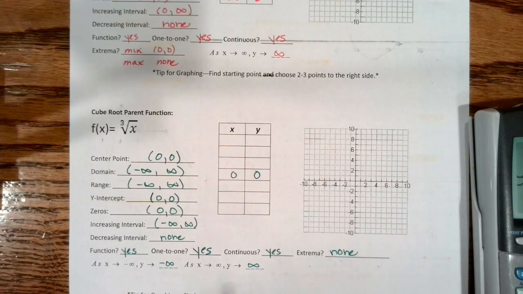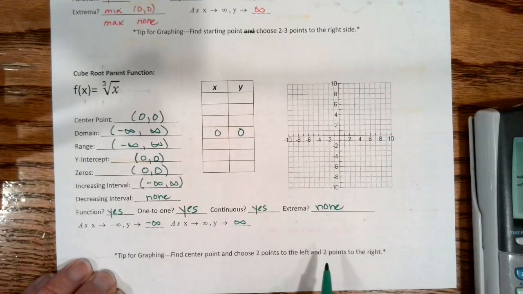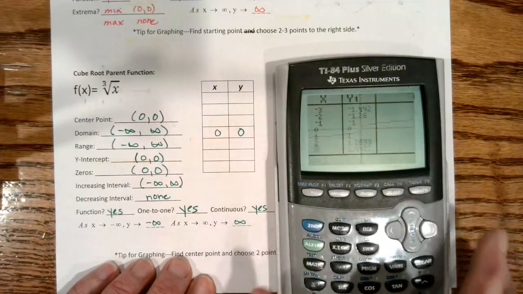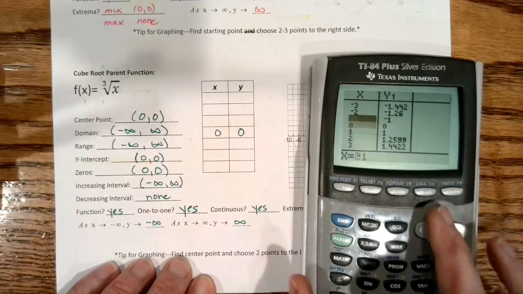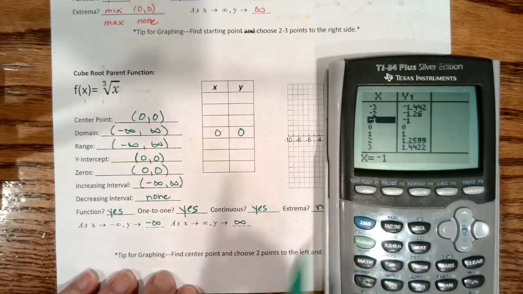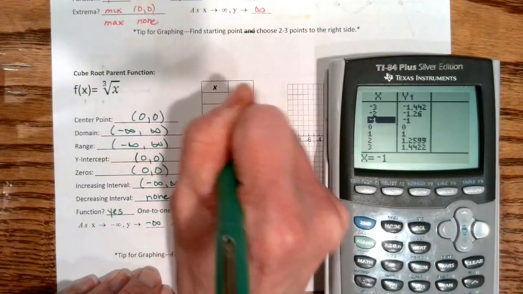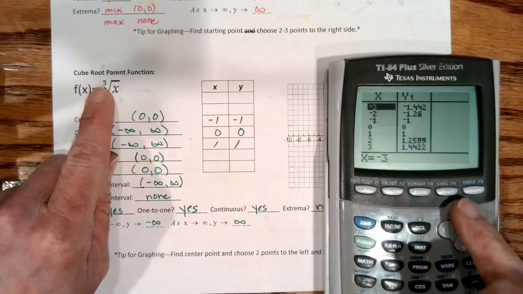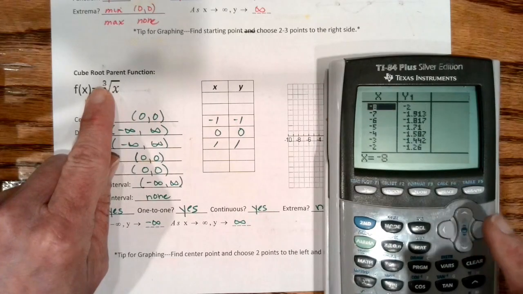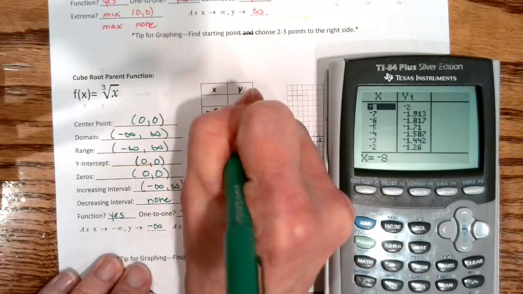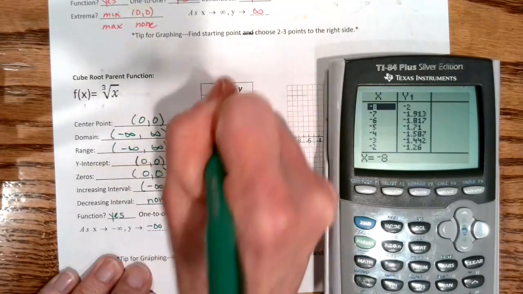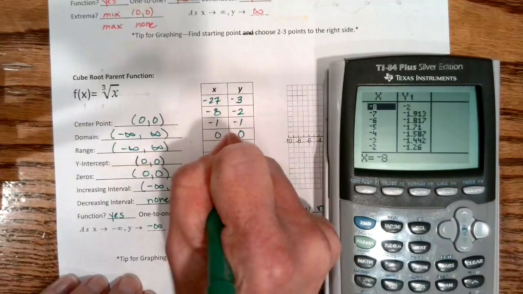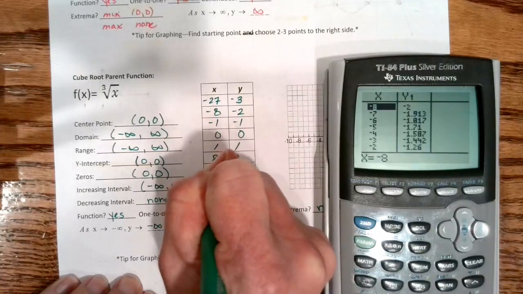And here's our tip for graphing. It's going to be choose 2 points to the left and 2 points to the right. So when we go to our table of values, we're going to try to find values that are integers that are easy to graph. So (1, 1) and (-1, -1) are both easy points. Now because it's my cube, you know the next point that comes out evenly is going to be -8, which is -2. And of course the cube root of -27. That's obviously going to be off of our graph, but we can still go ahead and fill it in.